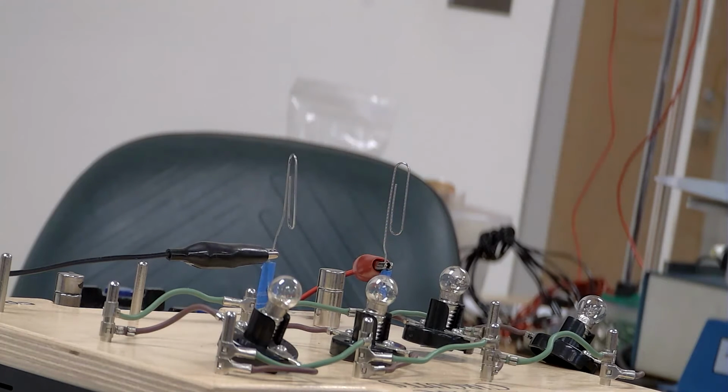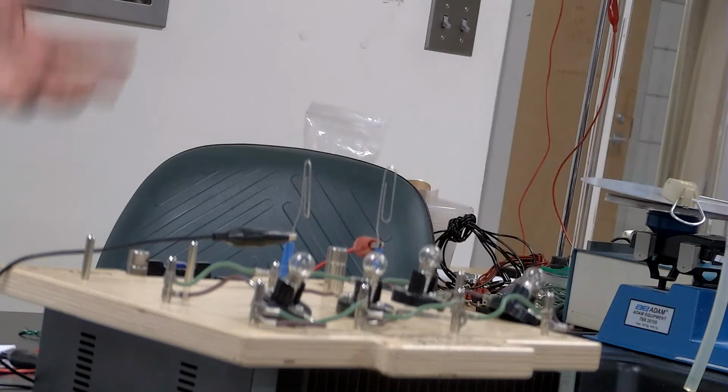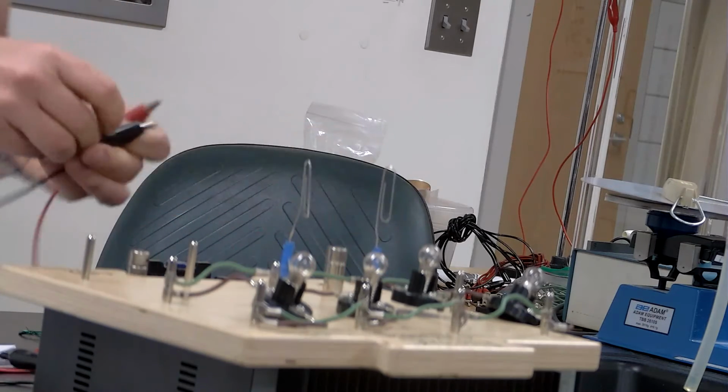Now that is the simplest way to get a motor, is just to design it so that every 180 degrees it shuts off. That's not the most efficient way of designing an electric motor. And this isn't the most efficient way either, but it is getting more efficient.